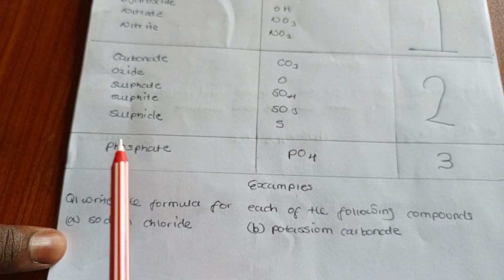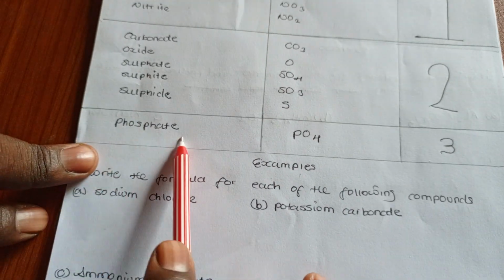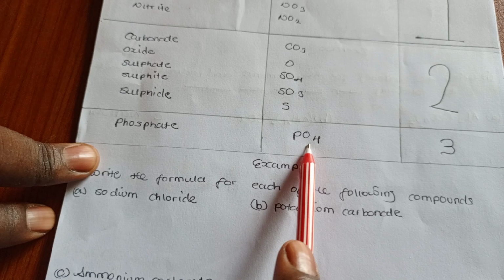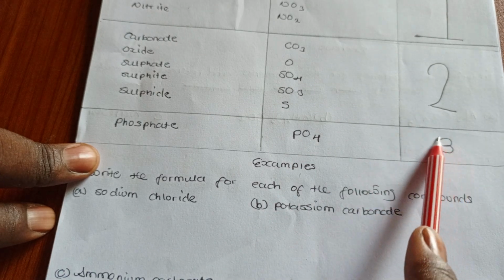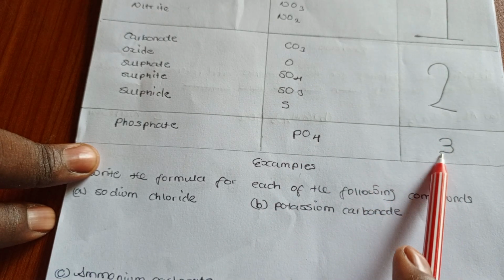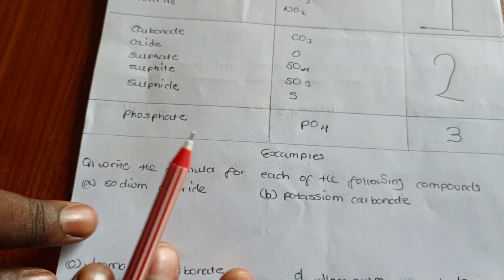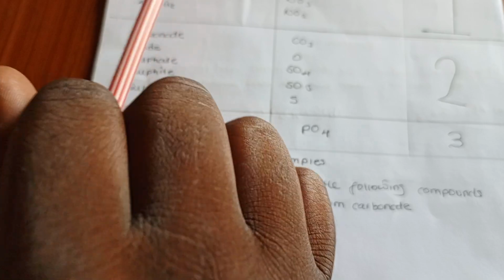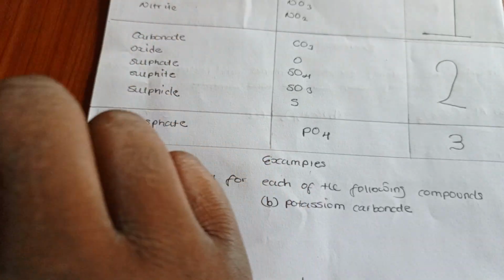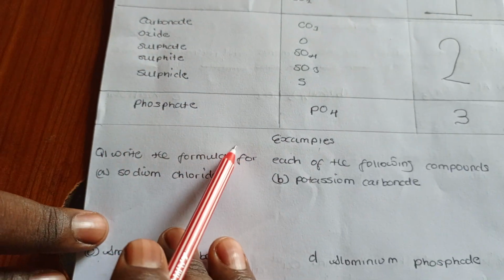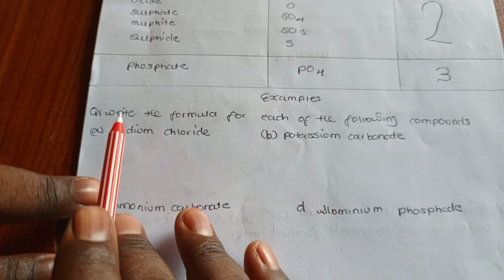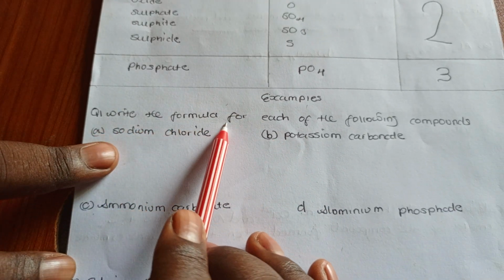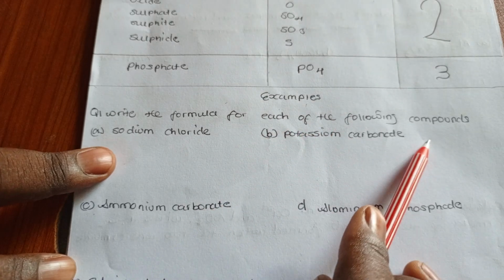Then the only one with a valence of 3 is phosphate. Phosphate, PO4, the only radical with a valence of 3. So we need to know all these radicals and their formulas. For example, here is an example: write the formula for each of the following compounds.